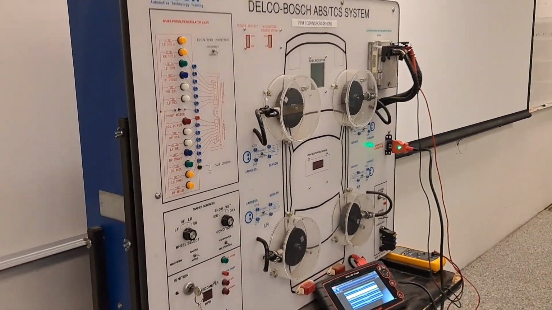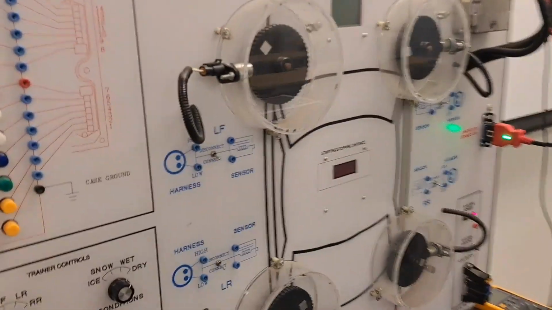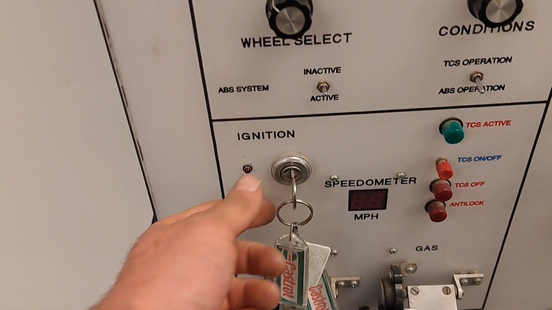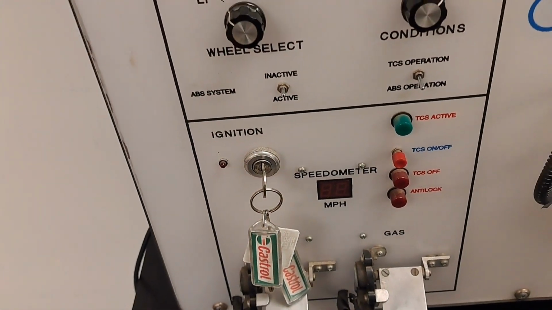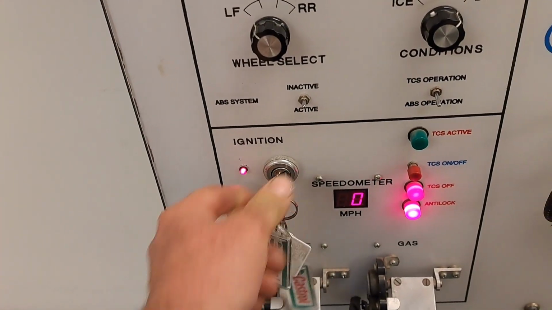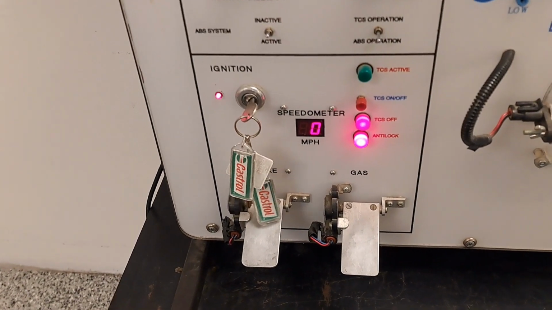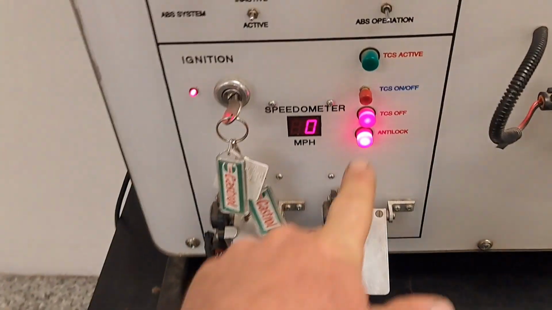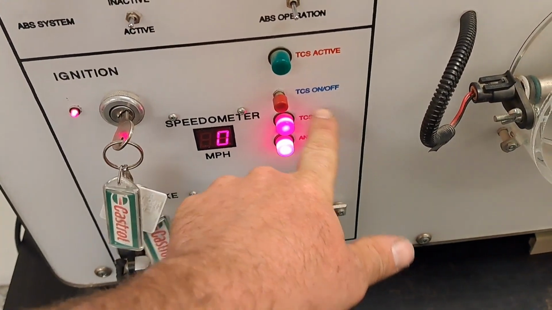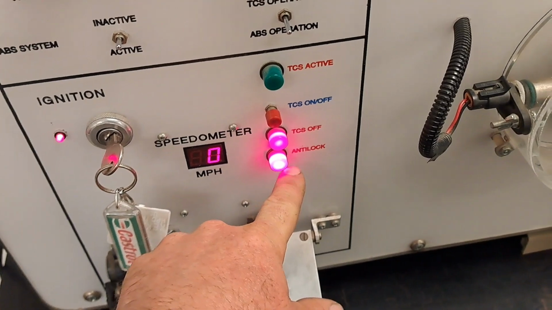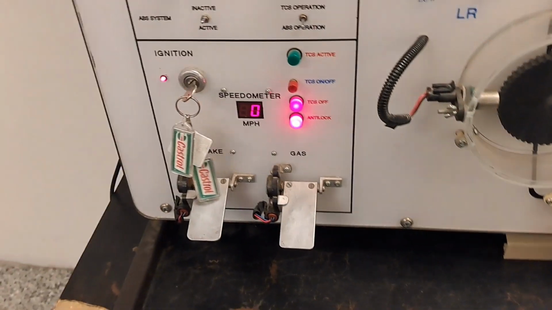So here's our car. As you can see, it looks a little different. But we've got a vehicle. Customer concern is the ABS light is illuminated. Service ABS message is displayed. So I'm going to go ahead and verify the customer concern. I turn the car on, and as you can see, it's TCS off. That's the one warning light, and then the anti-lock brake light is on.